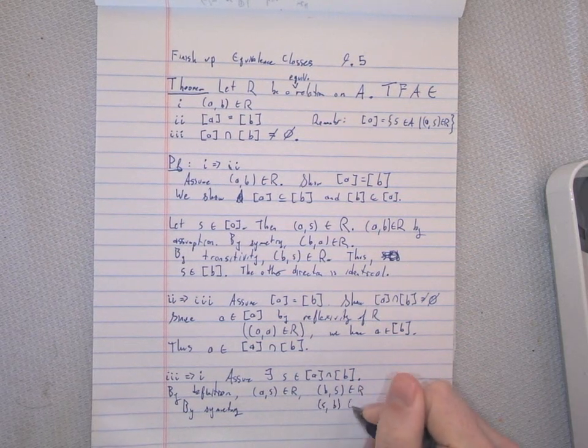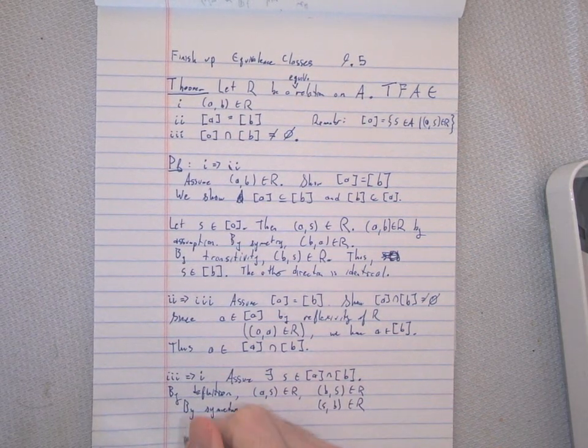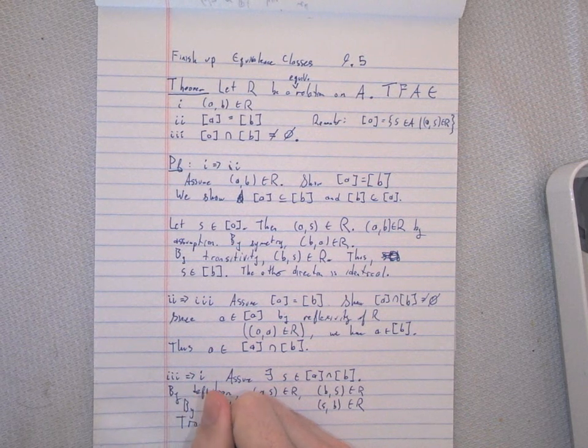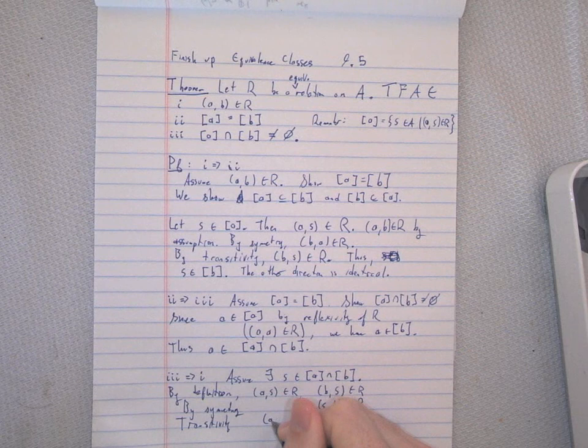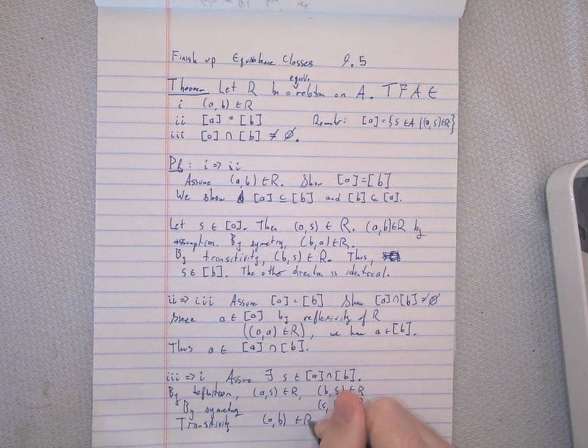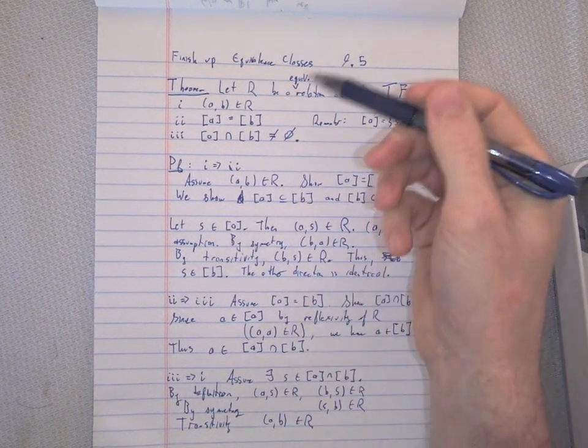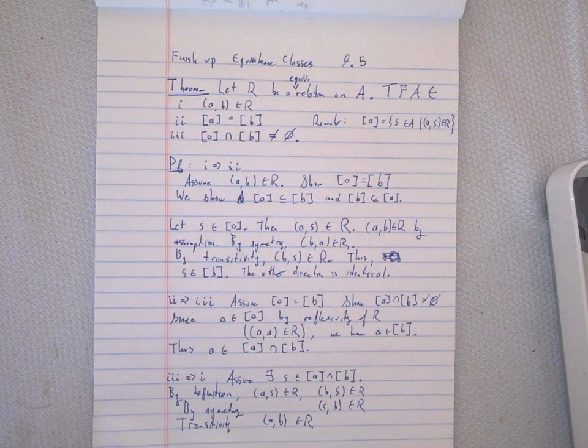(S, B) is in R, and then by transitivity, that yields (A, B) in R, which is what we wanted to show. Okay.